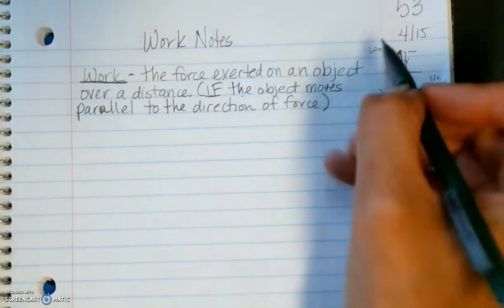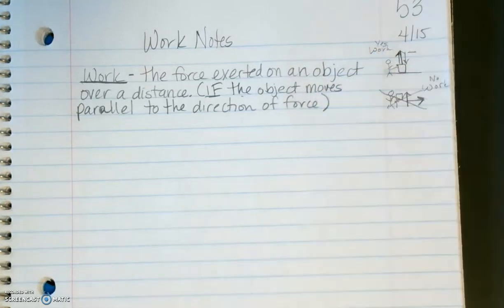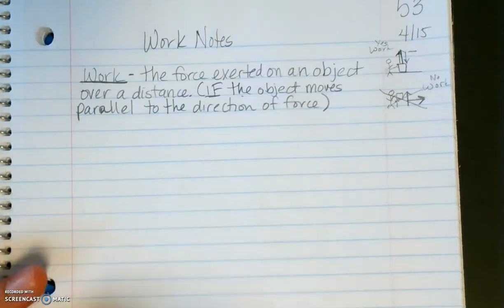You could put yes above it. There we go. So we have to remember that little key when we're talking about was work done. They have to be parallel, the force and the direction of the object. Okay, so with that said, let's talk about the equation.